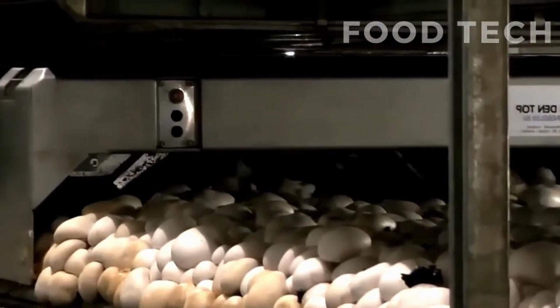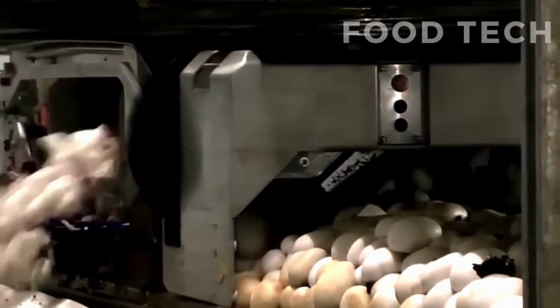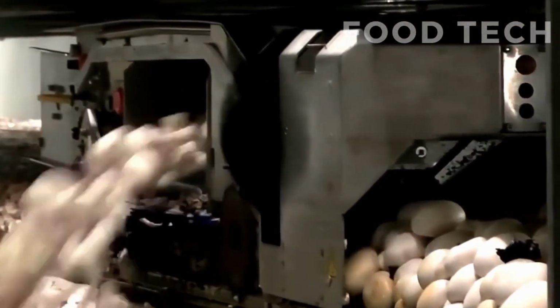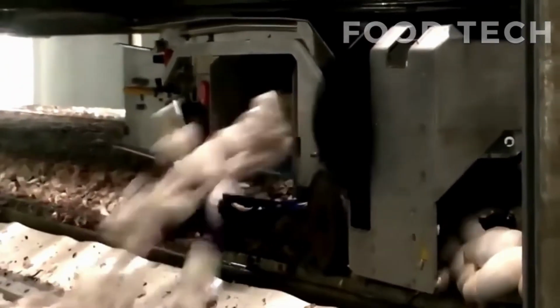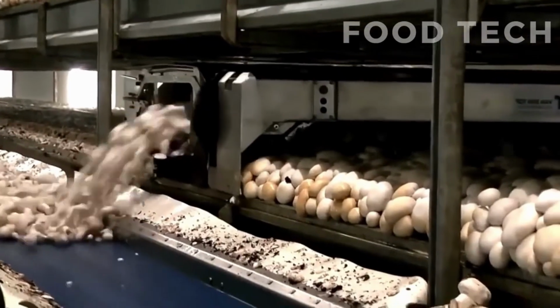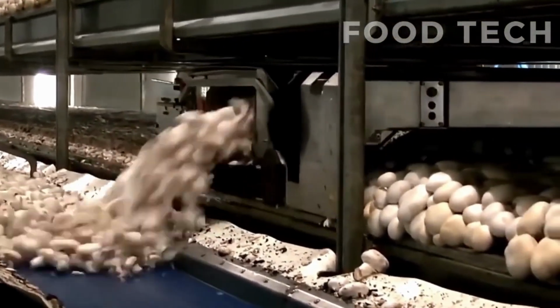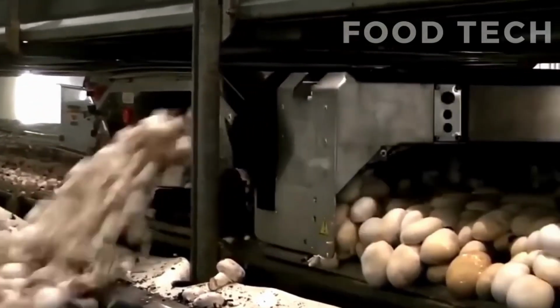There are several types of machines used in the mushroom harvesting process, each with its unique features and capabilities. Let's take a closer look at some of them.